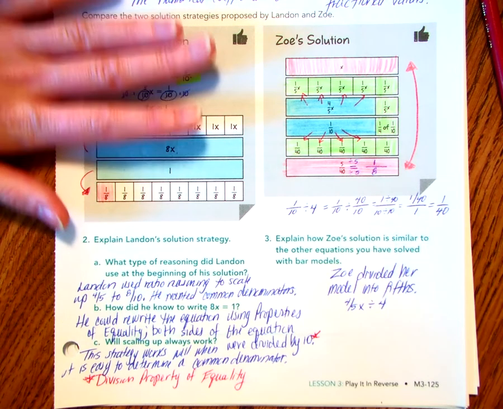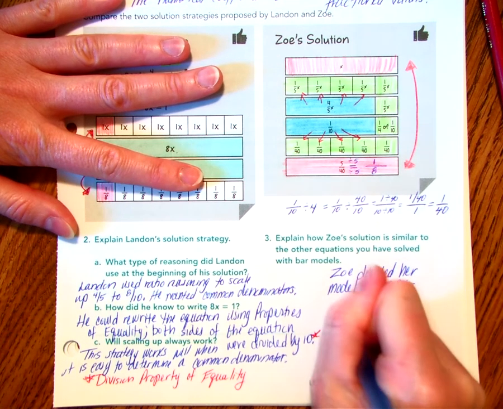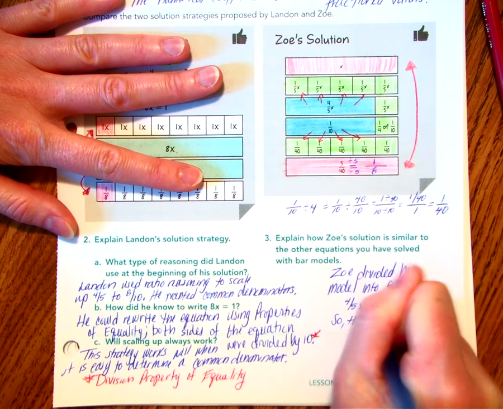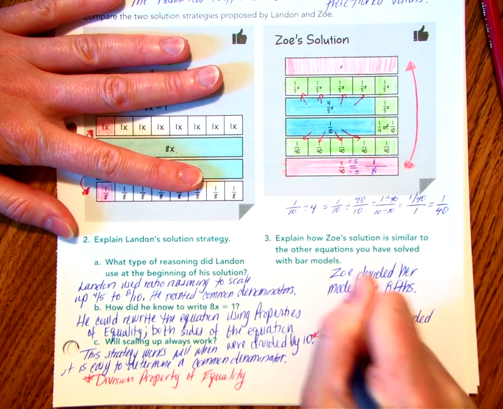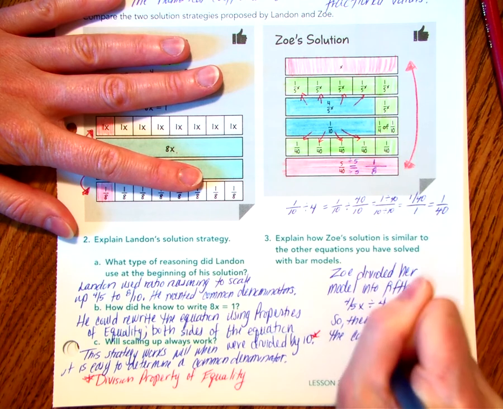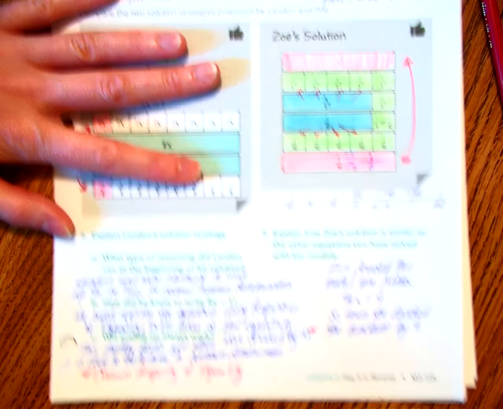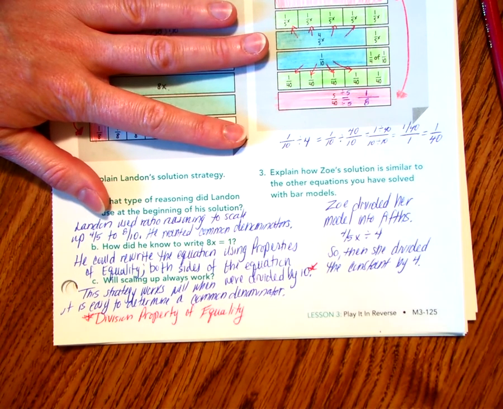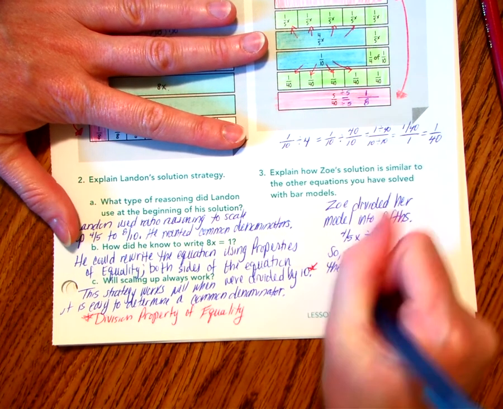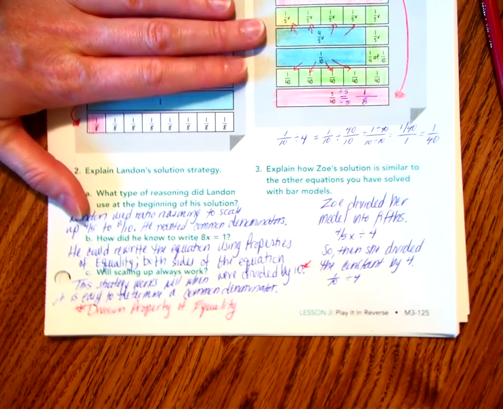Then, she determined how to do that to the constant. So she divided her constant by 4. And they're saying it kind of backwards here, to what I feel she did. We did 1/10 divided by 4. We decomposed it.